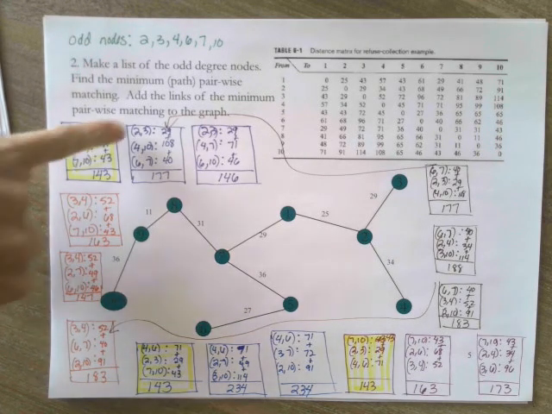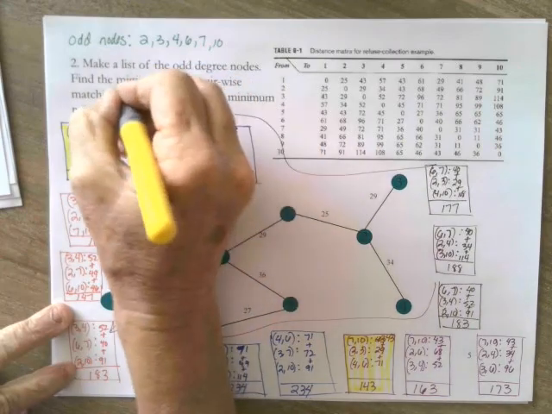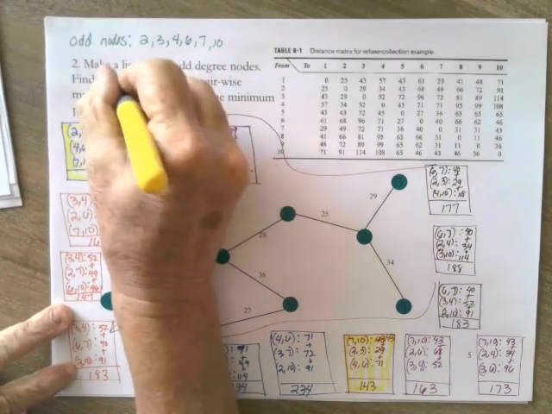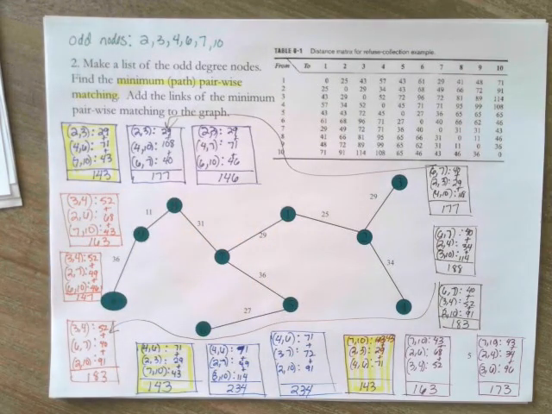Now, let's go to the second sentence here. First, we find the minimum path pairwise matching. So the minimum is in yellow, all right? It's any of these three that we identified, and they're all identical, right? So this is the minimum path pairwise matching. Why is it minimum? Because it's the lowest of all of these totals that we've got. 143 is the very lowest that I can get.